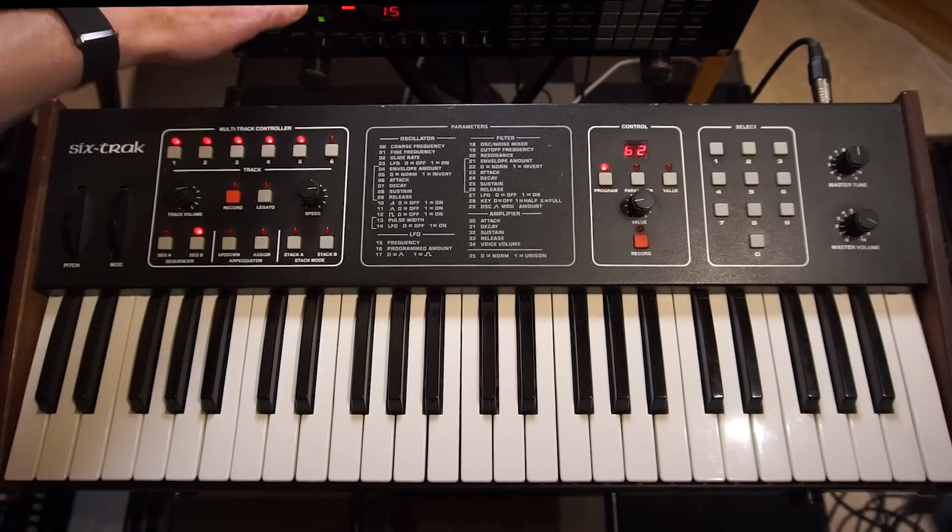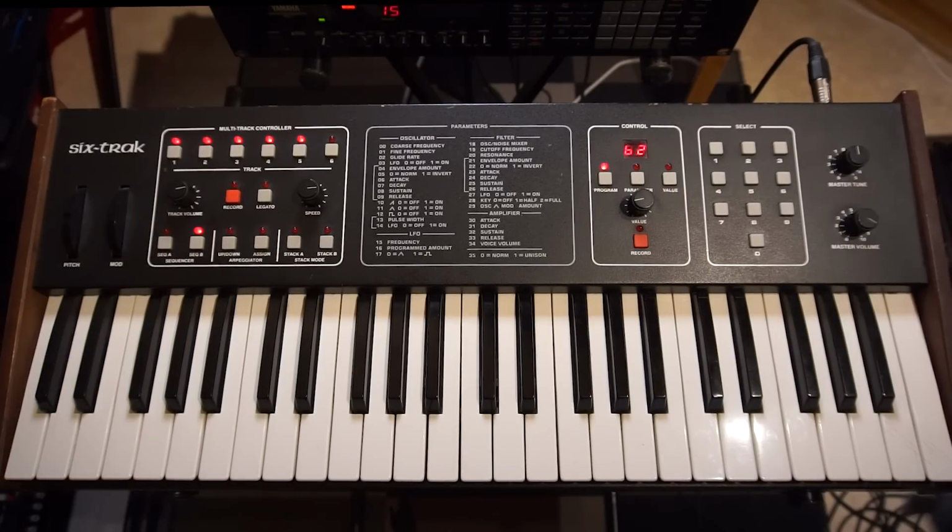And that leaves me one track to play with, track 6, which is now empty. So I can either play live over this with a sound of my choosing, or record another sound in track 6, that slot. Very cool and very easy to sketch out ideas with this sequencer. I like it a lot, even today.